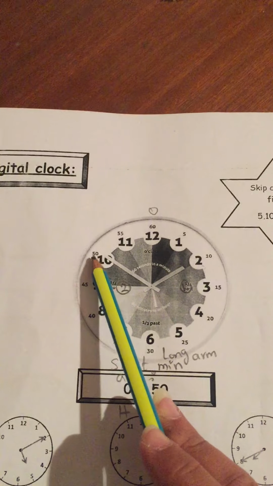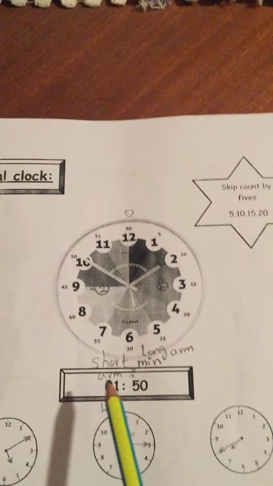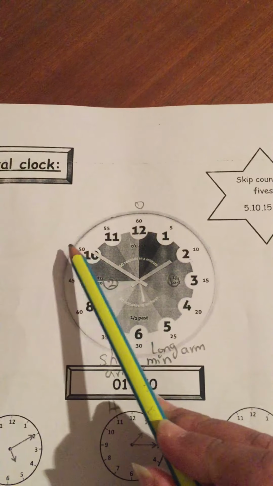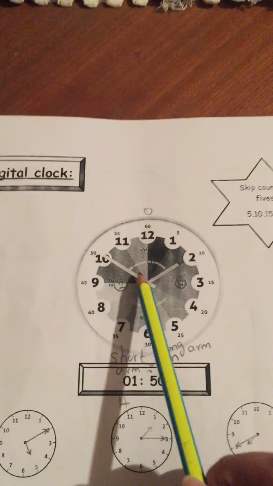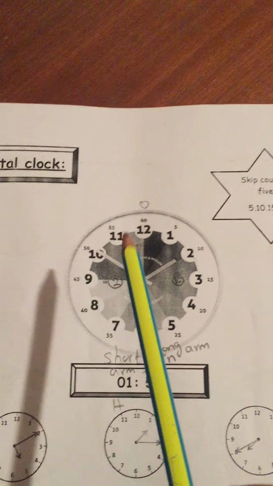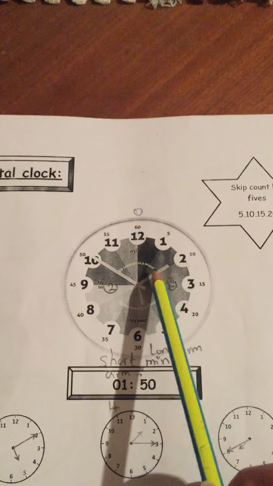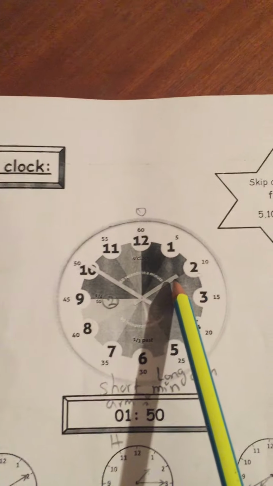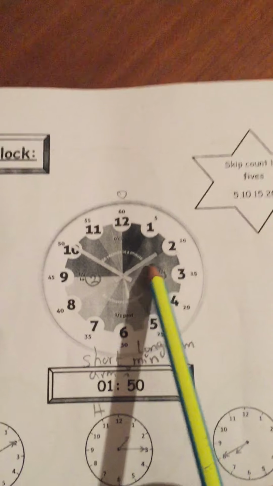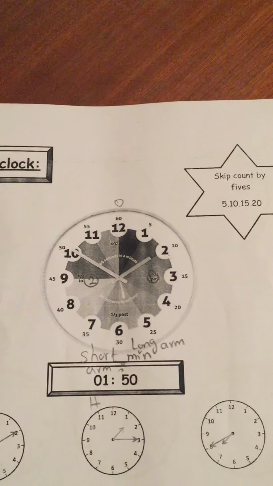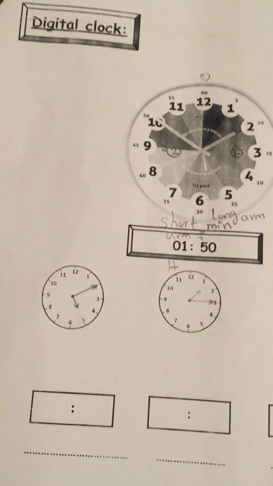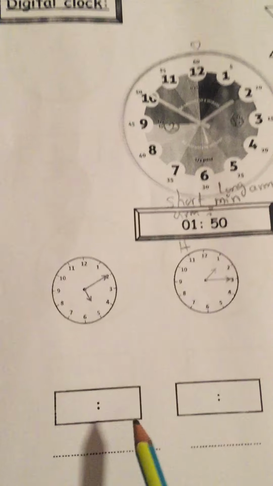So the long arm here refers to 50, and as I said before, when the long arm is on the second half of the clock, the time is not 2 yet. It didn't reach 2 yet. So it's 1:50. Okay, let's see the other example.